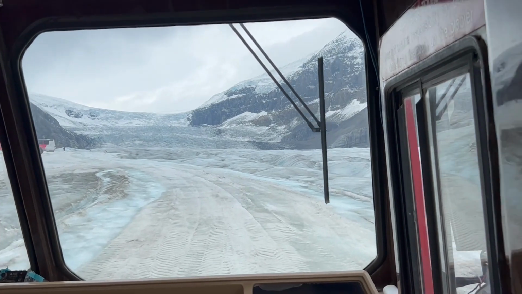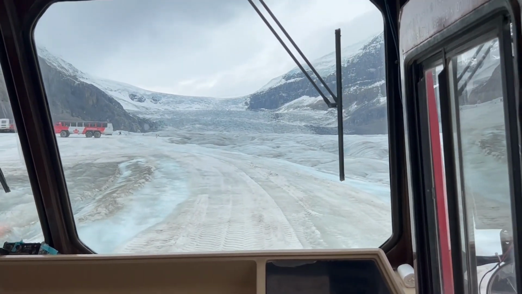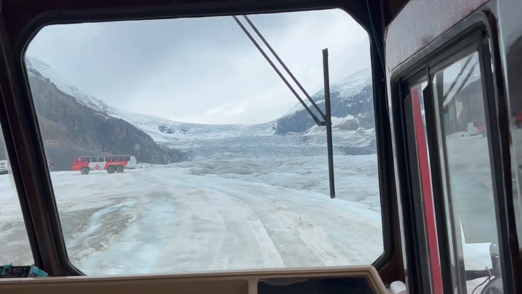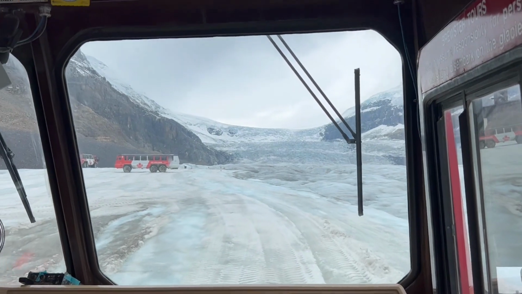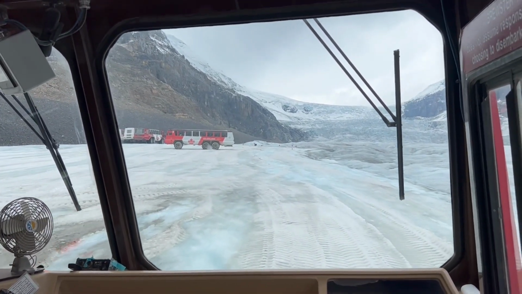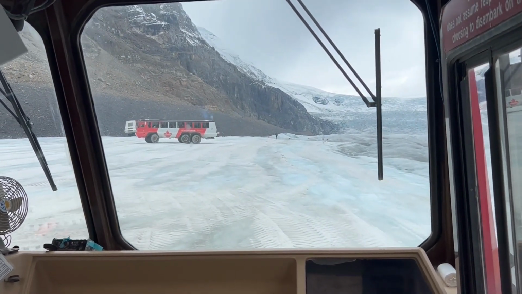So the colors with longer wavelength, like the red color, orange or yellow, they get absorbed by the glacier. And the colors with shorter wavelength, like the blue color, or indigo blue, these colors get reflected back to our eyes. So that's how you could only see blue color on the glacier.